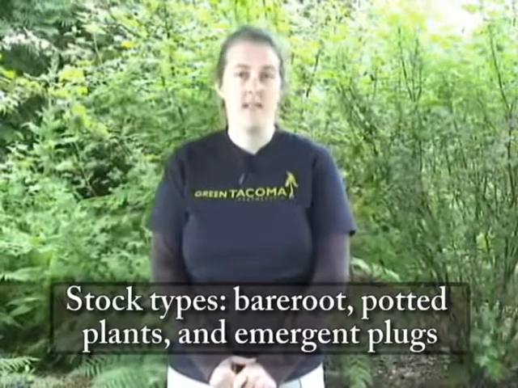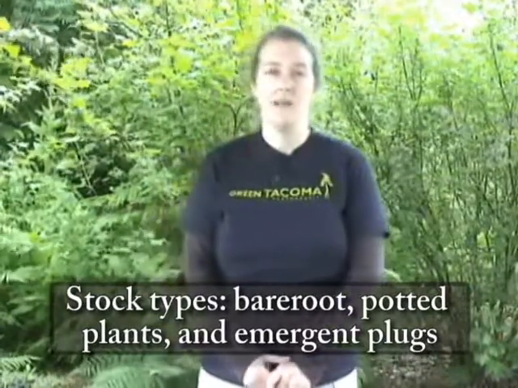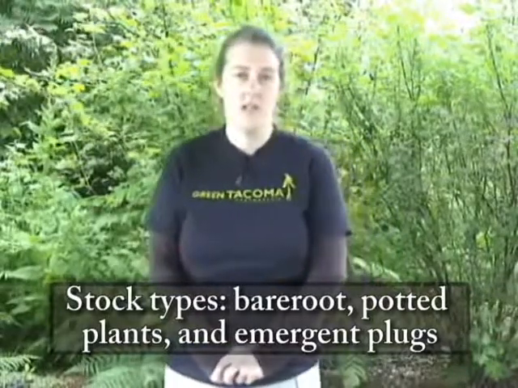Then we learned about 3 different stock types that are commonly used in restoration events: bareroot, potted or container plants, and emergent plugs. Each one has its own unique characteristics and needs, and following the instructions for each of them will help them be successful. For bareroot and potted plants, it's important to, once they're planted in the ground, apply a layer of mulch around the plant to help protect them and to keep invasives out. And then to water the plants if you have access to water. Finally, if you follow all of these instructions, you'll give your plants the best chance for survival, which will lead to the best opportunity for a successful restoration project.